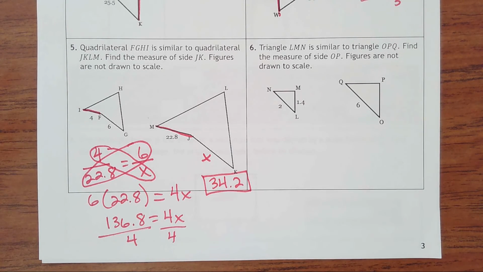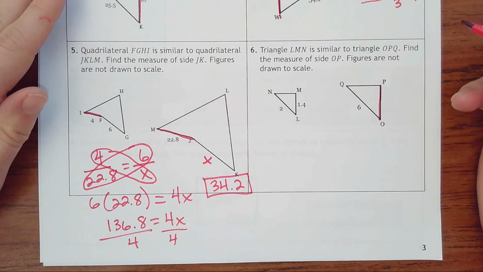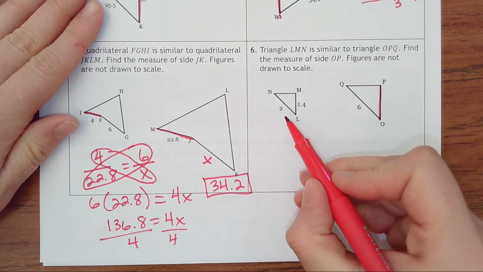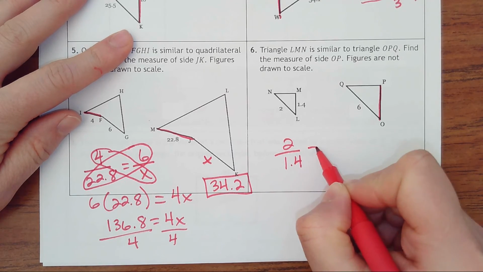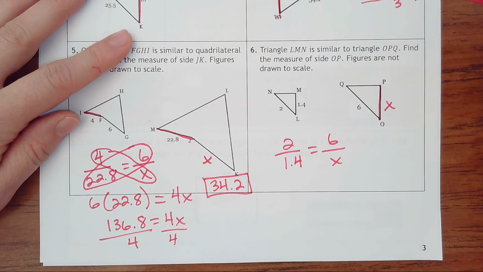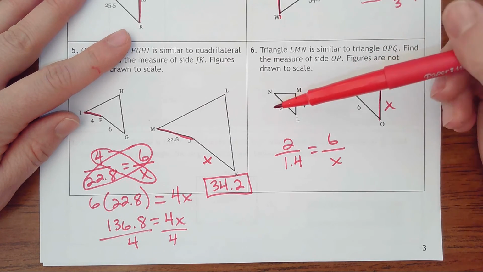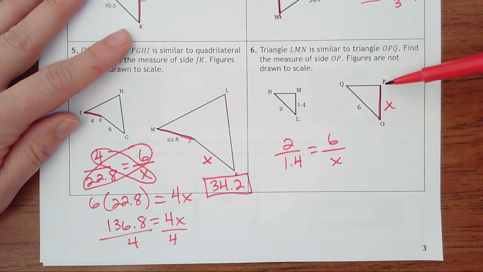And number 6, we have a triangle. It's similar to another triangle. Find the measure of side OP. I would just set up a proportion again. Something else you could do, you could put 2 over 1.4 and set that equal to 6 over X. It doesn't matter as long as you're staying in some kind of order. So I'm going hypotenuse over leg, hypotenuse over leg.